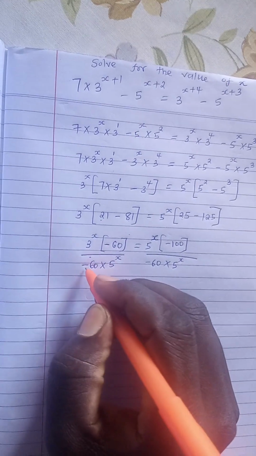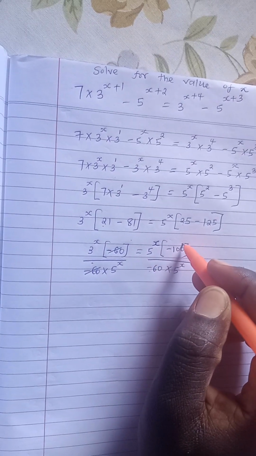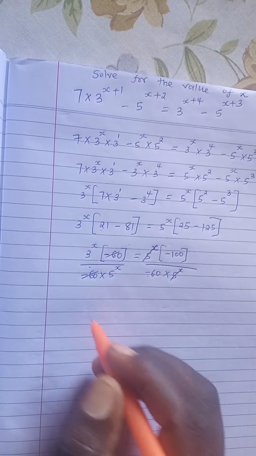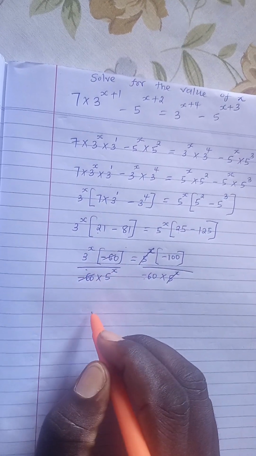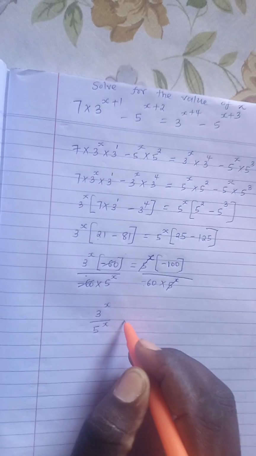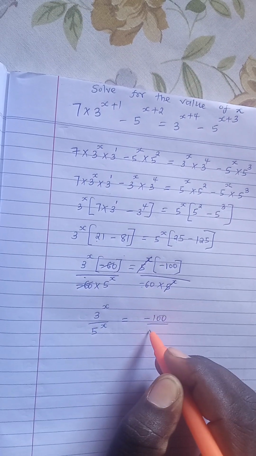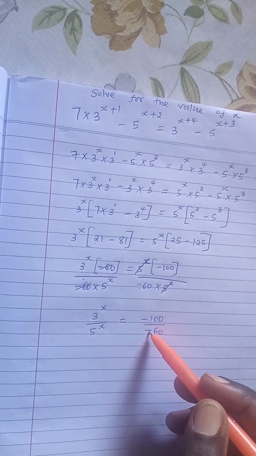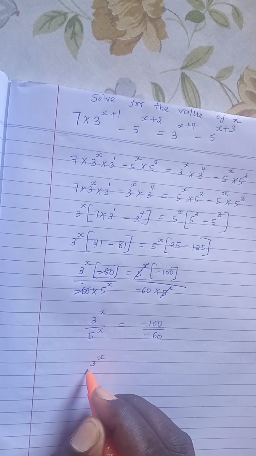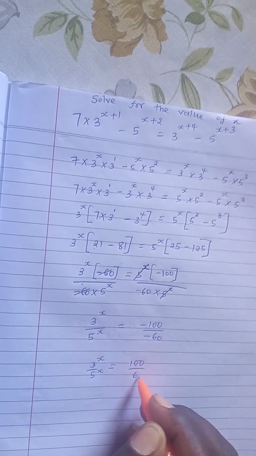Negative 60 simplifies with negative 60, then 5 raised to power x and 5 raised to power x simplify. So on our left hand side we will have 3 raised to power x over 5 raised to power x, which is equal to negative 100 divided by negative 60. So negative and negative goes, so we will have positive. That is 3 raised to power x over 5 raised to power x equals 100 over 60.